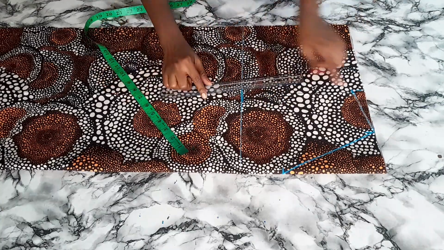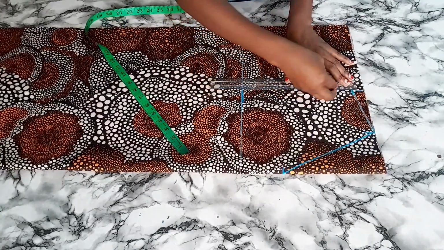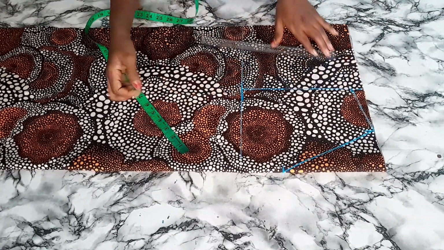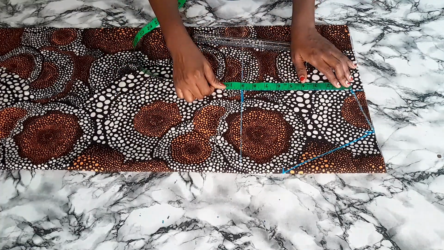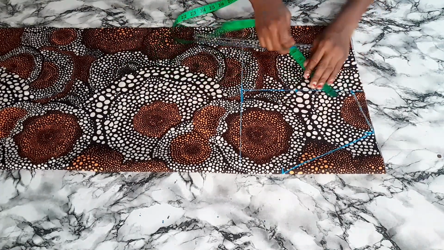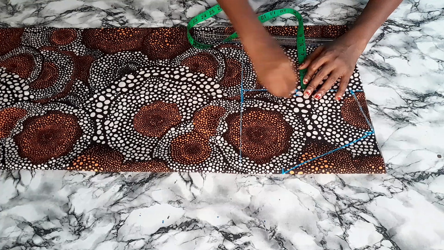Draw a straight line across that point, and that will be your chest line. Then connect from your shoulder slope to that chest line. Now the next thing is to locate the middle of this armhole depth.